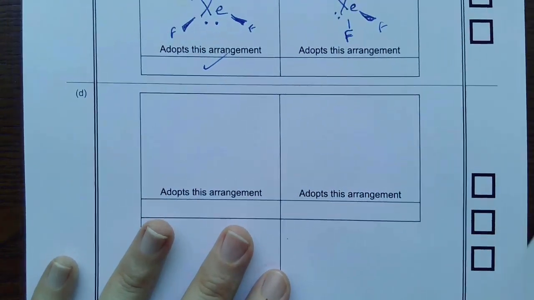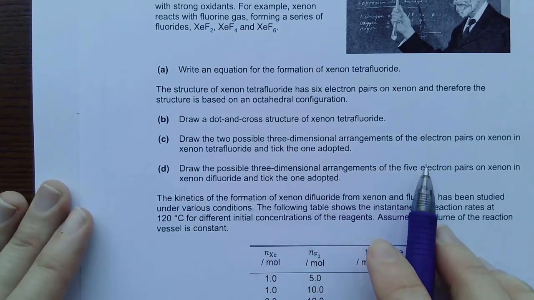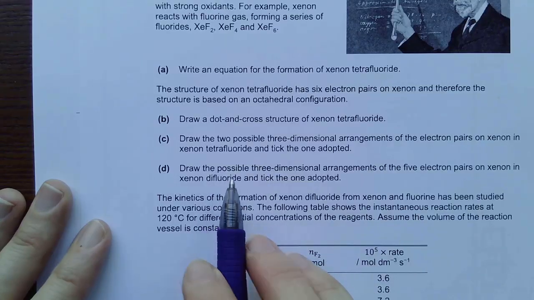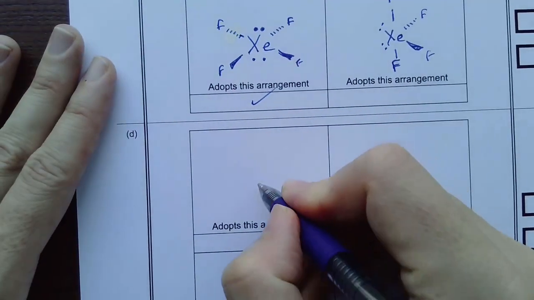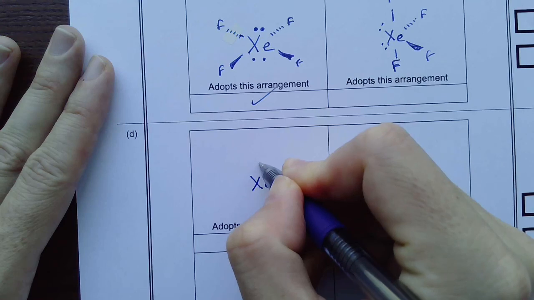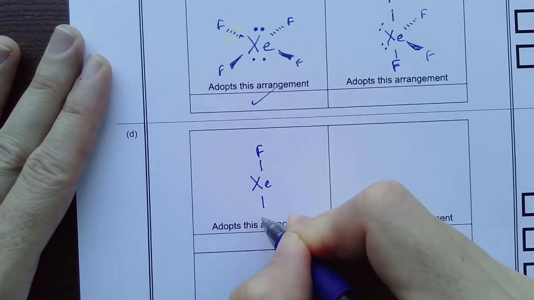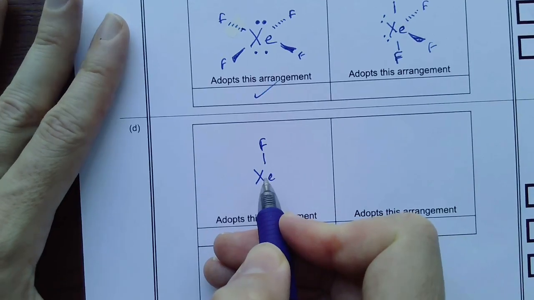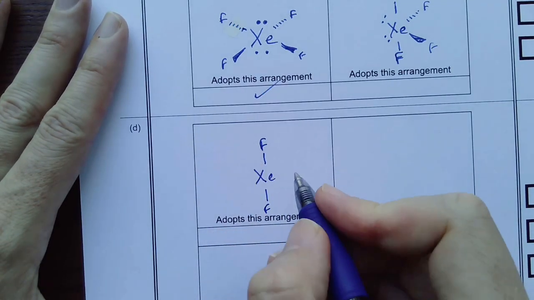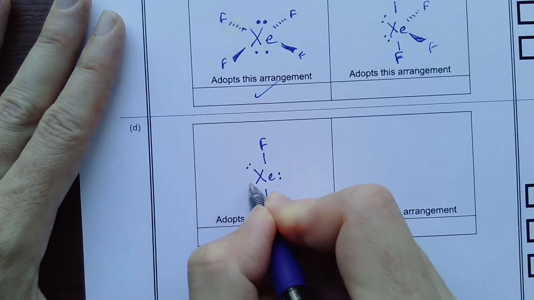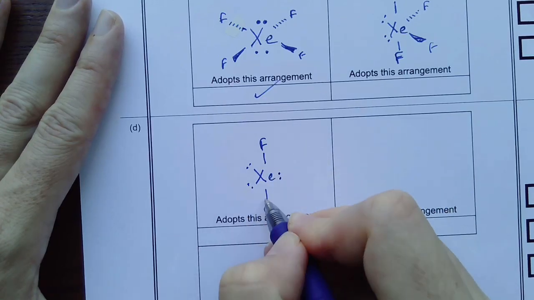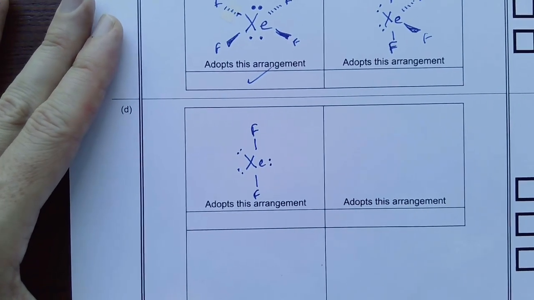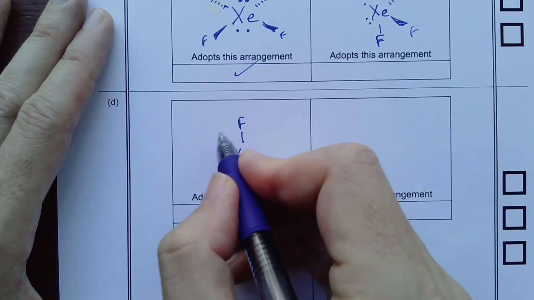Can we get another 3 marks? Draw the possible 3-dimensional arrangements of the 5 electron pairs on xenon in xenon difluoride and tick the one adopted. So again, the thing about this question is you don't even have to work out the correct number of electron pairs. It just tells you. Xenon difluoride has got 2 fluorines and 5 electron pairs. So I've got 2 from the bonds and then the 3 lone pairs. So there's that one, based on the trigonal bipyramidal.